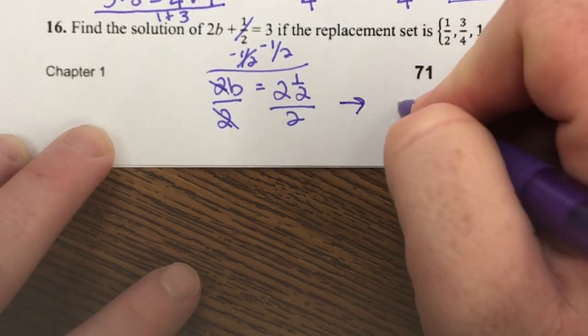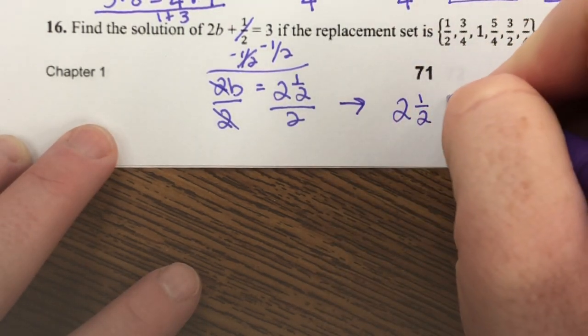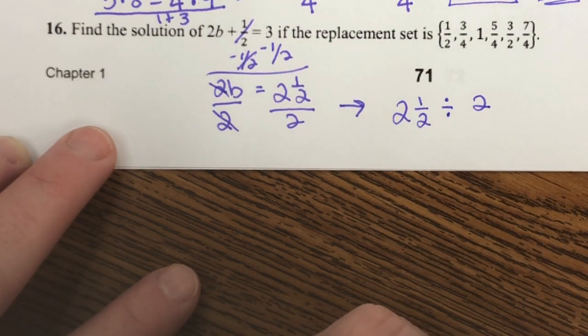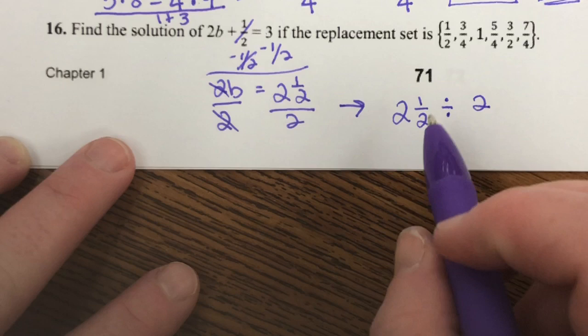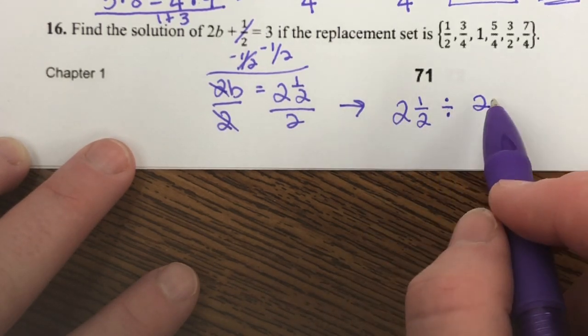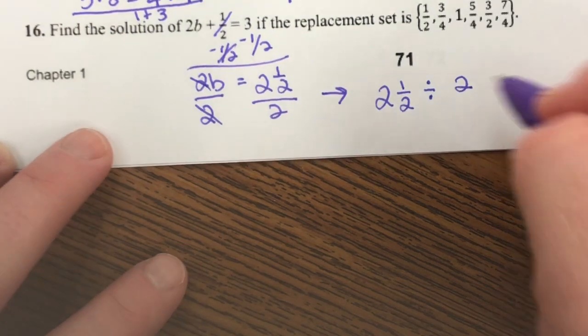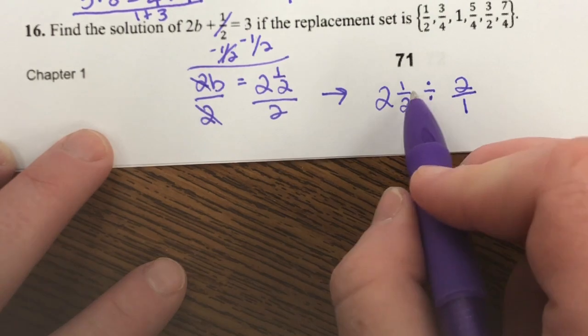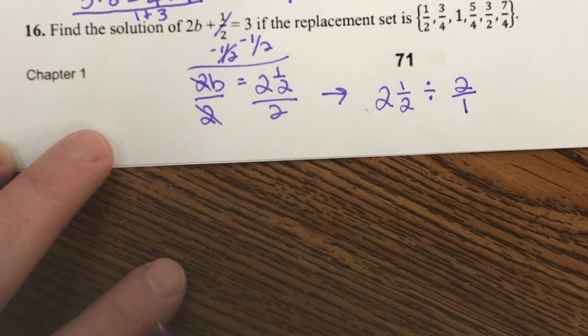Well, this is 2 1/2 divided by 2. So I'm going to use keep it, change it, flip it, right? Keep the first fraction the same, change my sign to multiplication, flip the second number upside down. So first I got to make 2 a fraction, so I put it over 1. I'm going to change this mixed number to an improper fraction.